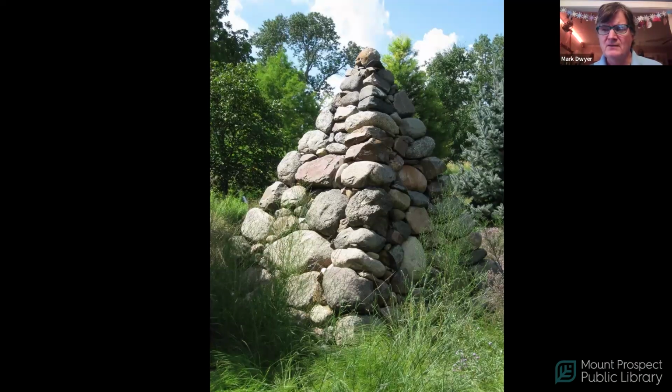They didn't appreciate when I pulled the bottom rock out. That wasn't smart. No, I'm just kidding. But dry stacked, that's amazing.